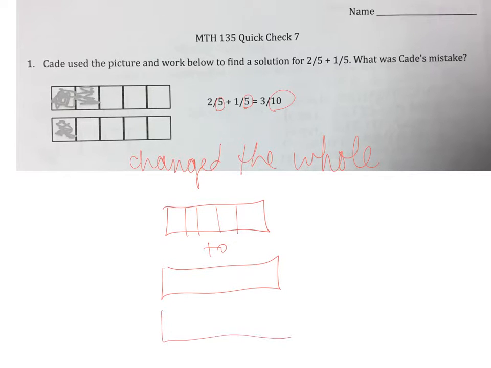They're just below each other. But that's still 2 of those bars is what he's thinking of as the whole. So I'm looking for something about that whole being changed.